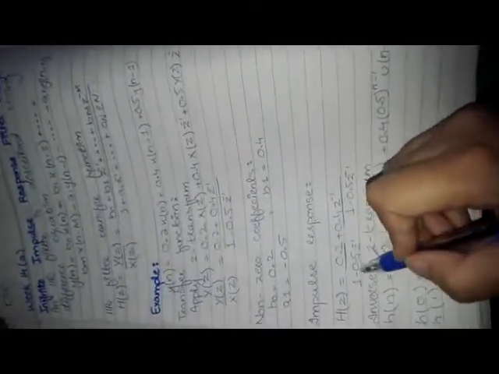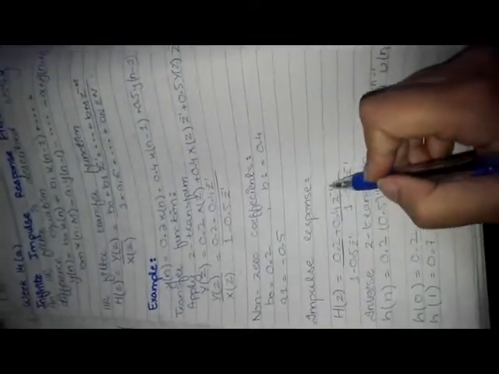We want to find the impulse response. For the impulse response, we will write this separately as 0.2 divided by 1 minus 0.5 z inverse plus 0.4 z inverse over 1 minus 0.5 z raised to power minus 1. We will apply inverse z transform.